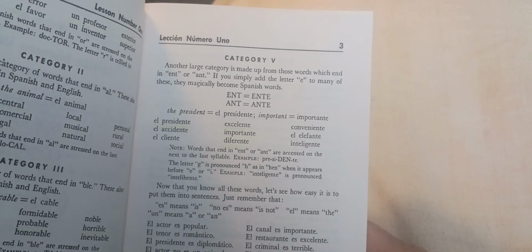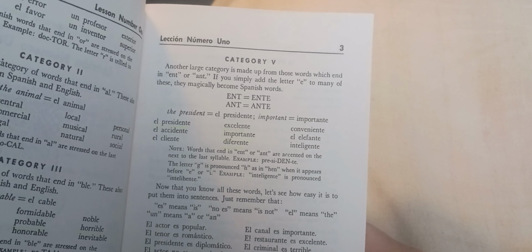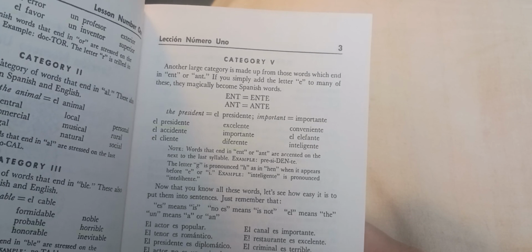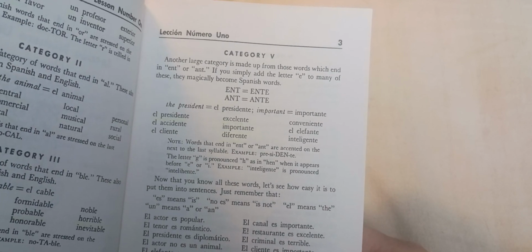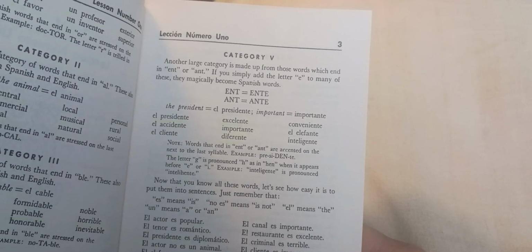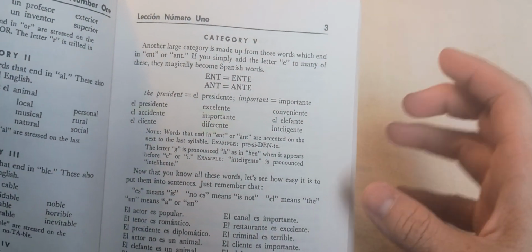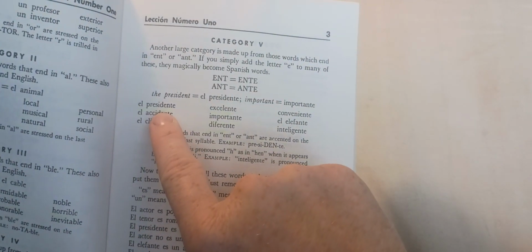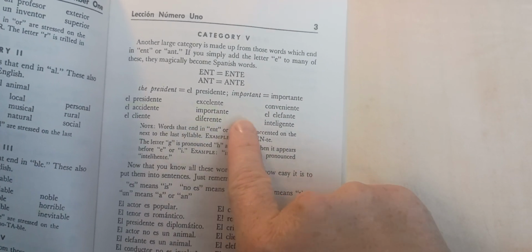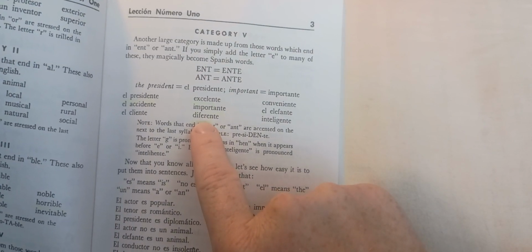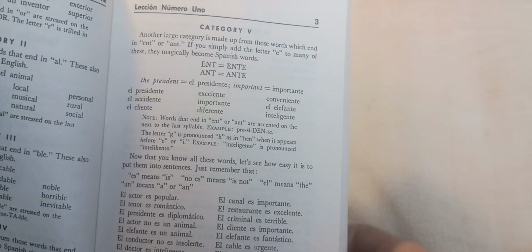Category 5. Another large category is made up from those words which end in ENT or ANT. If you simply add the letter E to many of these, they magically become Spanish words. The president, el presidente, important, importante. El presidente, excelente, importante, el elefante, diferente, inteligente.